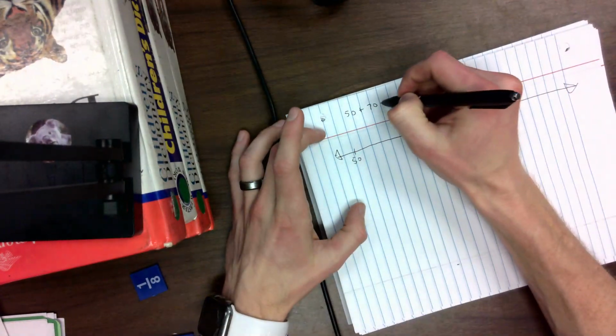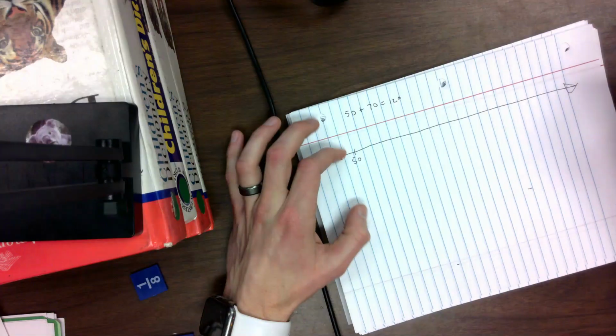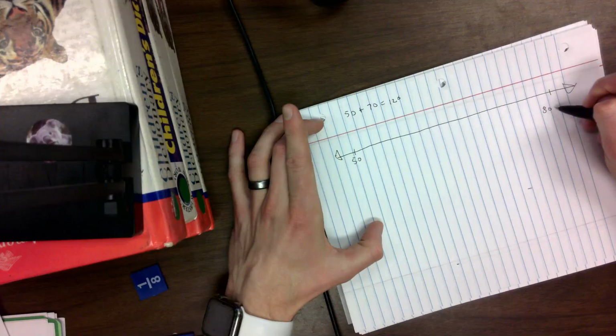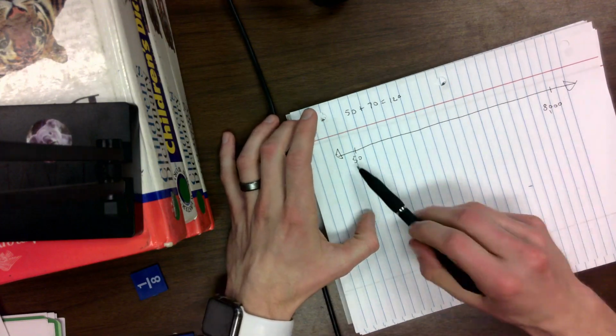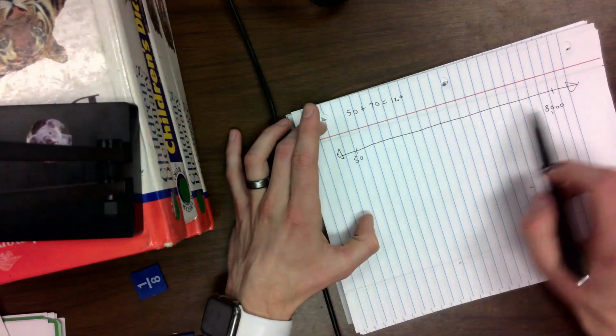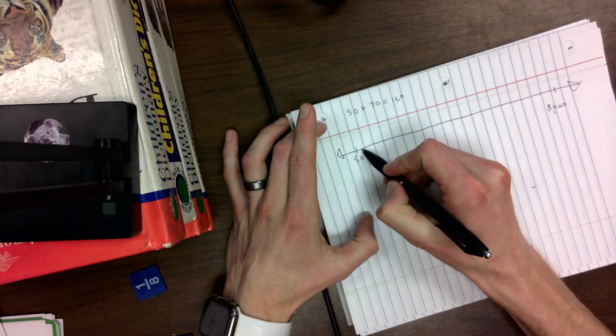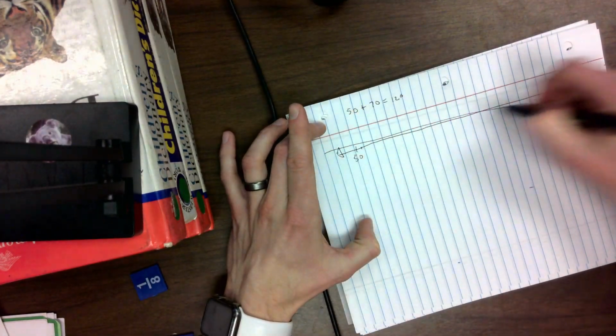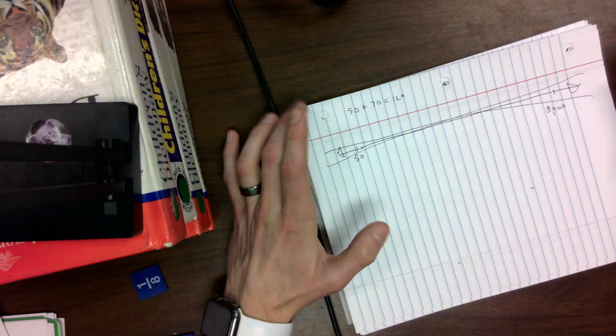Now, the answer to 50 plus 70 is 120. So we wouldn't want to put right here like 8,000, right? Because these are nowhere near each other. If we did this, then 120 is going to be like right here. Doesn't make sense, okay? So whenever we're using number lines, we do want them to make sense.